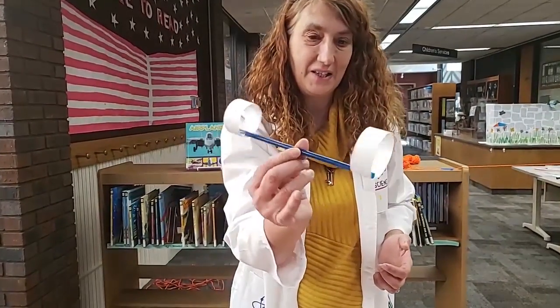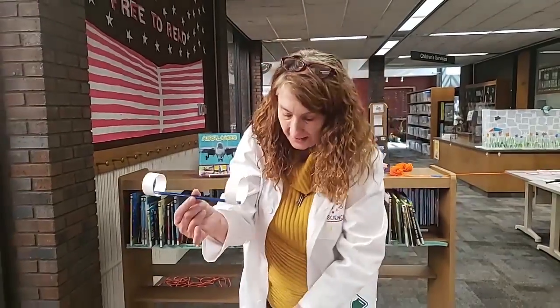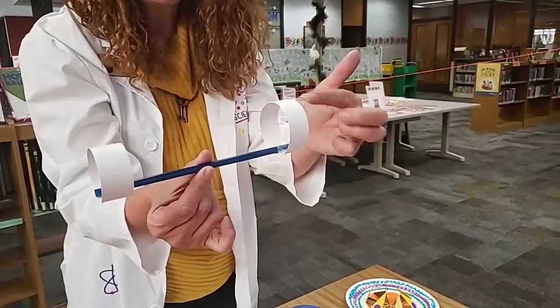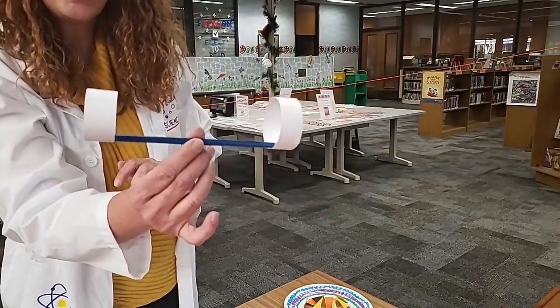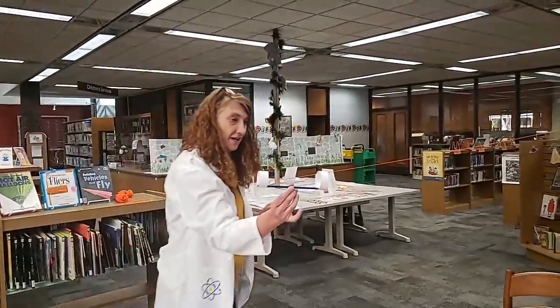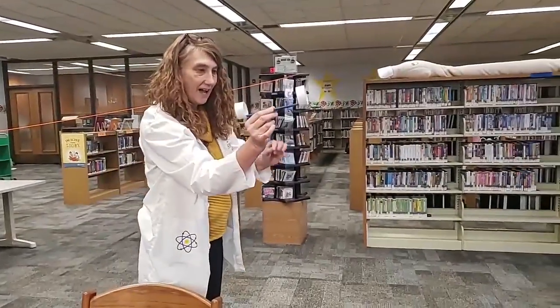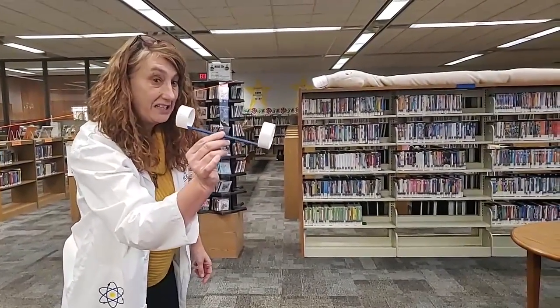All right, another little thing that is a little step above an airplane is this little device. This is called a hoopster. Everything you need is in the packet to make this. All you need is a straw, some tape, and 2 circles. You want a bigger circle at the front and a smaller circle at the back. So we're going to take our hoopster over here and aim it down the library and see how far it goes. I'm not always the best at this, so let's see what happens.